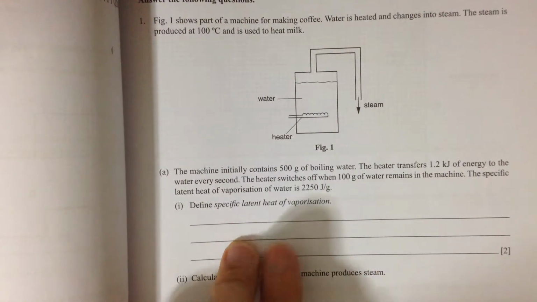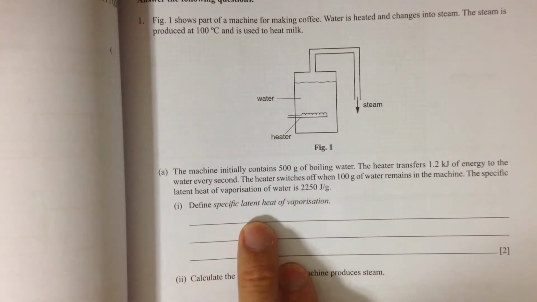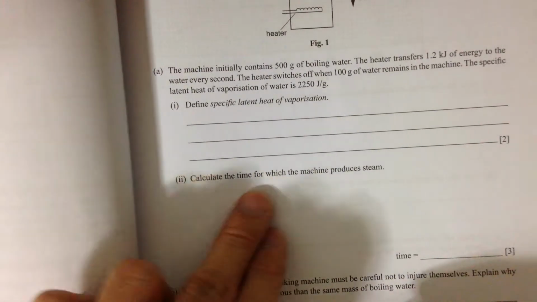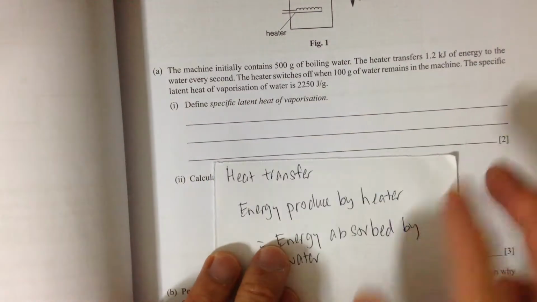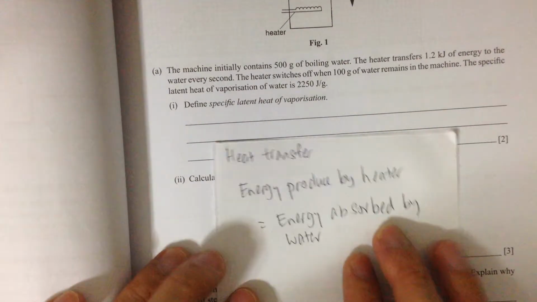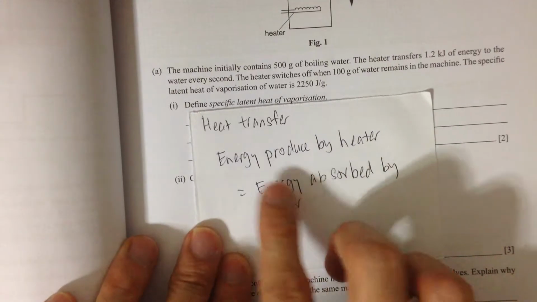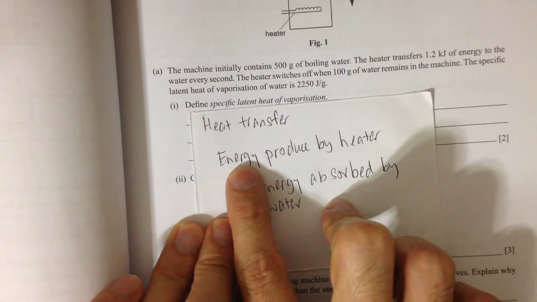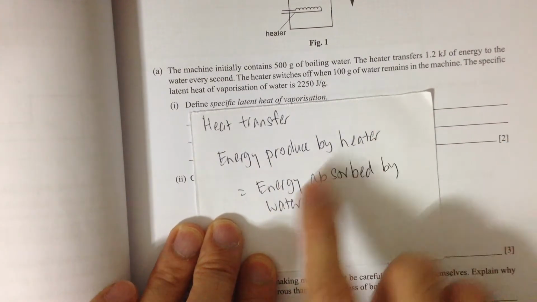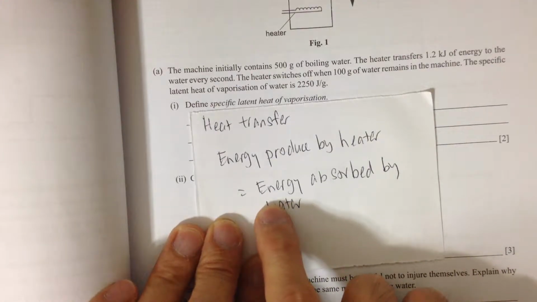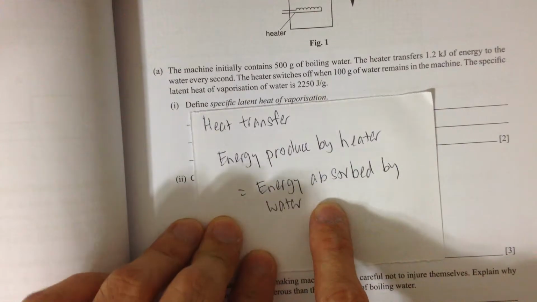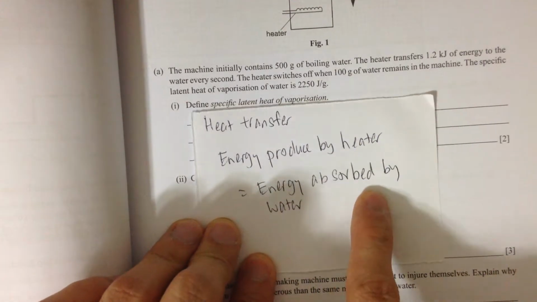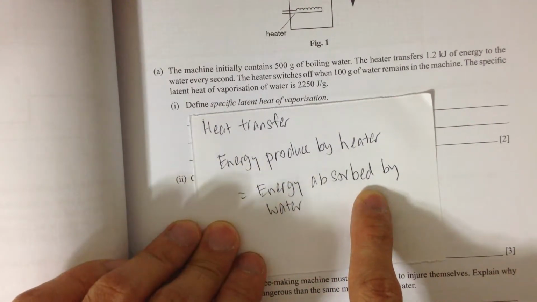So I'm going to skip the first part of the question, which is just a definition question, and we'll go to the second part, which is to calculate the time for which the machine produces steam. So let's remember that this question is a question on heat transfer. The heat transfer is from the energy produced by the heater, and the energy is totally absorbed by the water. So energy is totally transferred without any loss. So again, this is a concept of the principle of conservation of energy.